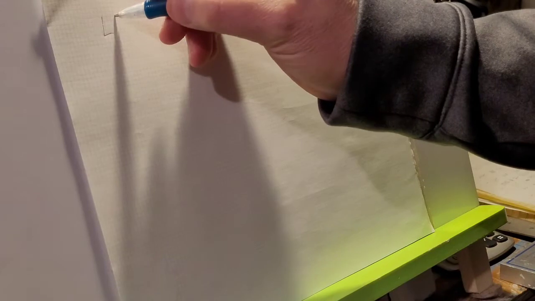So today I'm going to answer 5 common questions about crown molding. And one is, what does a spring angle mean? Okay, so a spring angle is made up of 2 numbers. And I'm going to give an example.